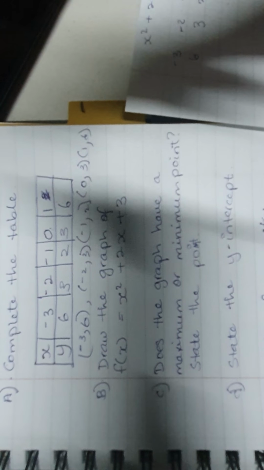Now this is how a typical question would come. Part B now is to draw the graph of our function. This is simply to take our points and put them on graph paper. Now if we look at the points that we have, the type of numbers we have, the greatest number that I'm seeing there is 6.